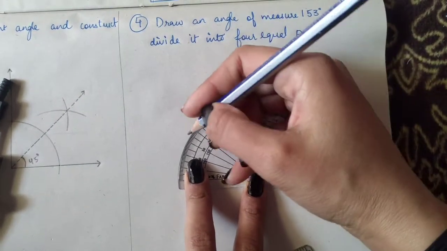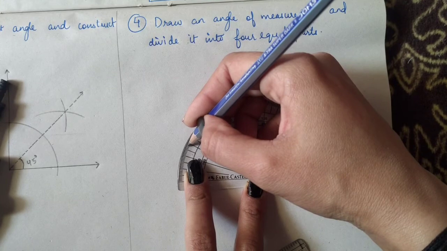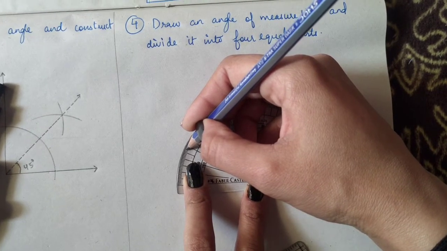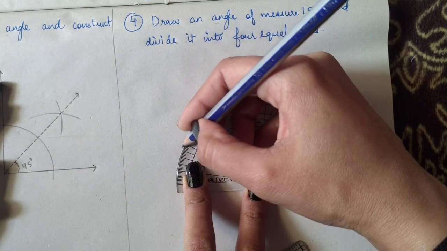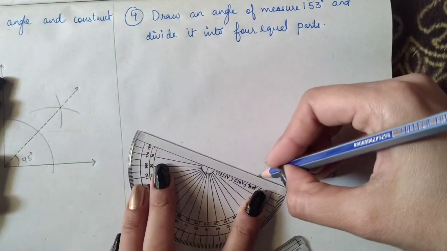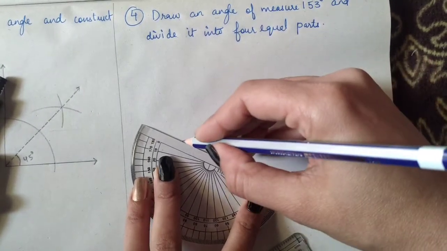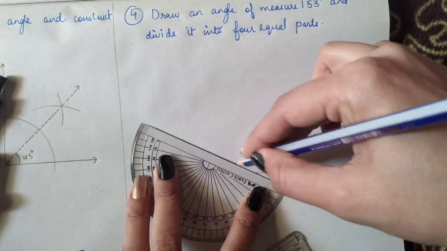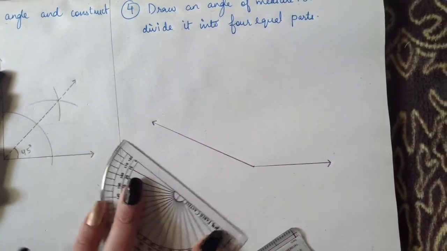They have given very random angles. So that's 150, 51, 52, and that's 53 here. Carefully, I'll join these 2 points. Yeah, so now I've got my 153 degrees.